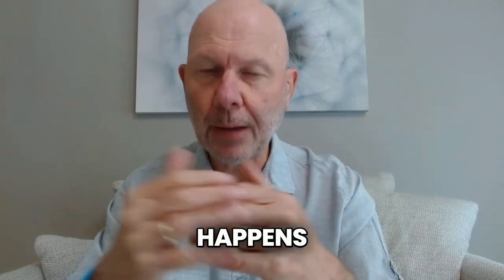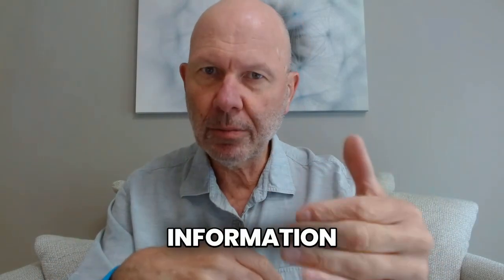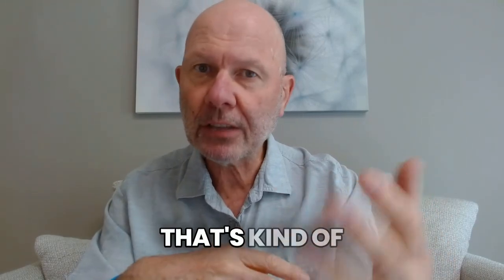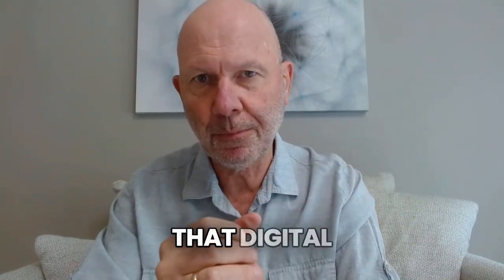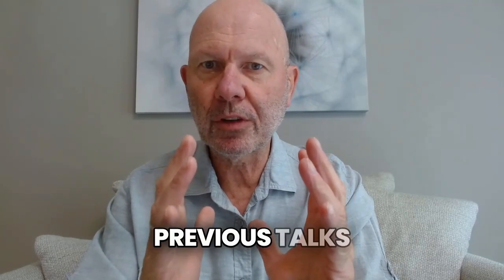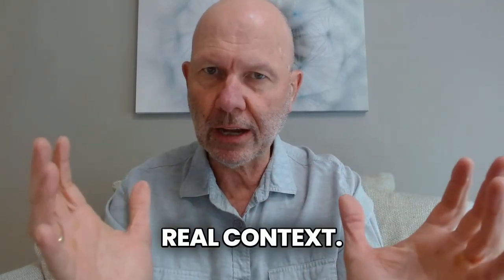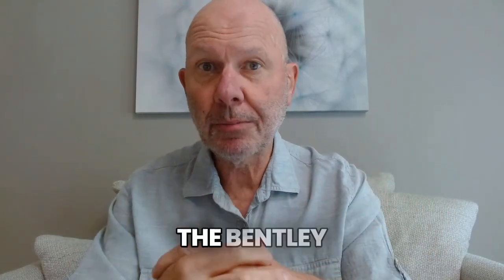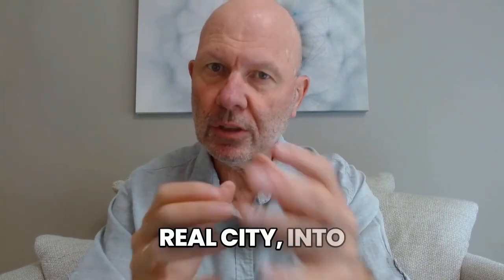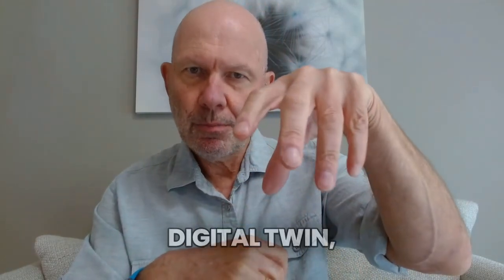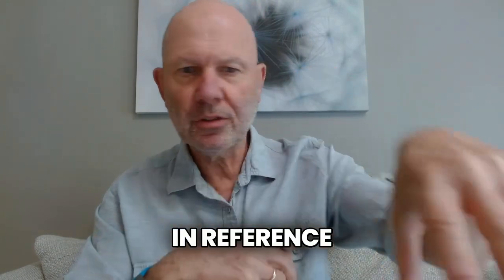And that's where the magic happens in terms of adding all these information layers to this 3D model. And that includes dynamic data. That can be IoT data, but that's kind of real-time data that can be embedded within that digital twin. But in isolation, like I've spoken about in previous talks and articles, a digital twin, even if it's a dynamic digital twin, has no real context. It sits in isolation. So when one brings that into Cesium, for example, in the Bentley case, one drops that into a real city, into the real world. So you can actually then see that dynamic digital twin in reference to everything around it.